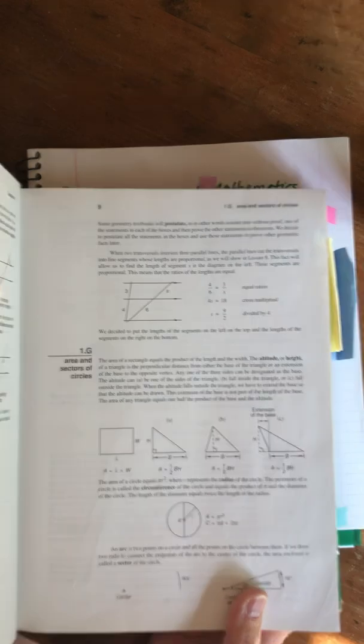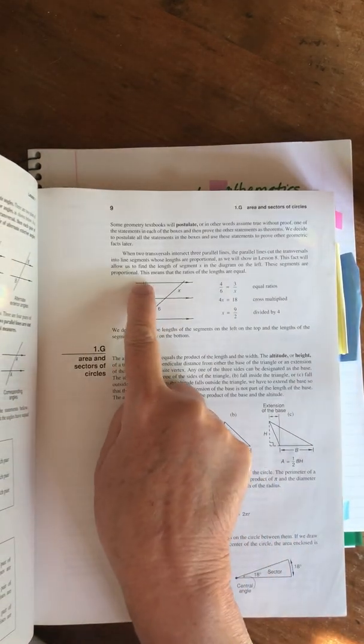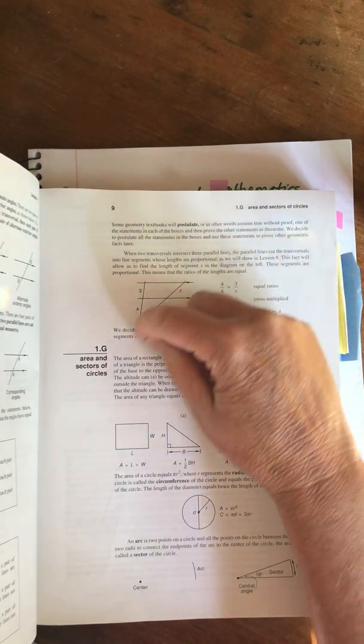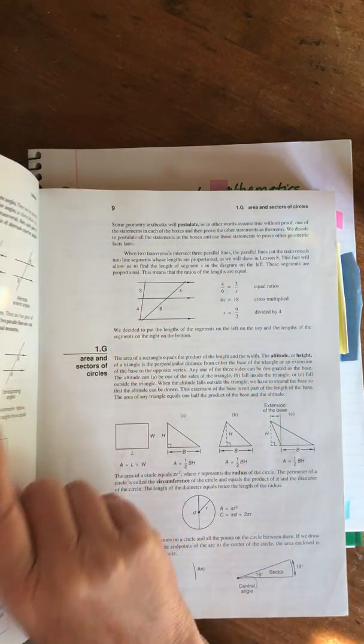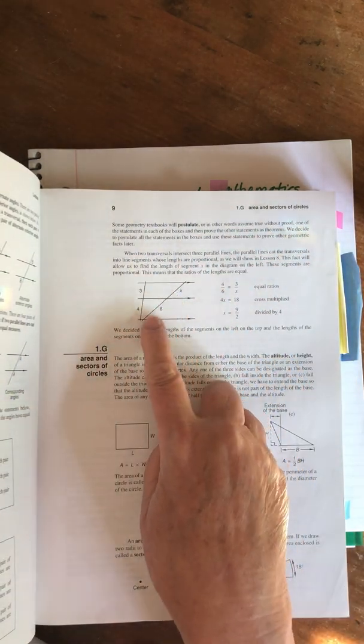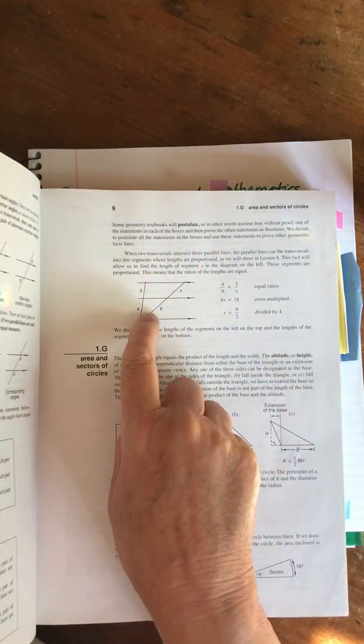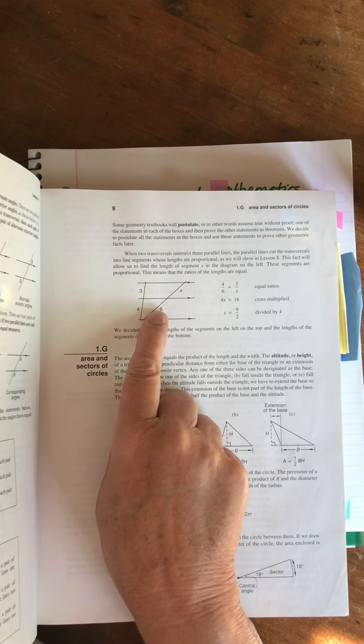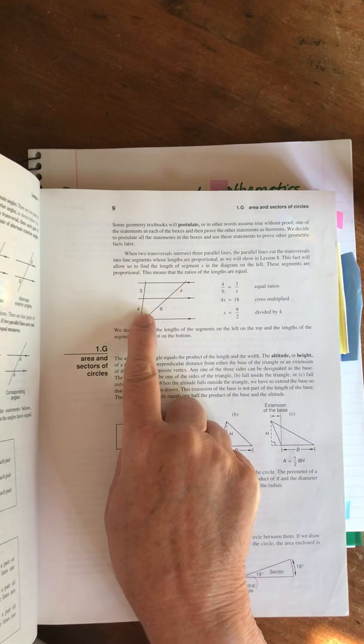Here, what we have is instead of two parallel lines, we have three, and then we have a transversal cutting through. And a cool thing is that these are proportional. The segments of the different transversals are going to be proportional to each other. So here's the way John sets that up.